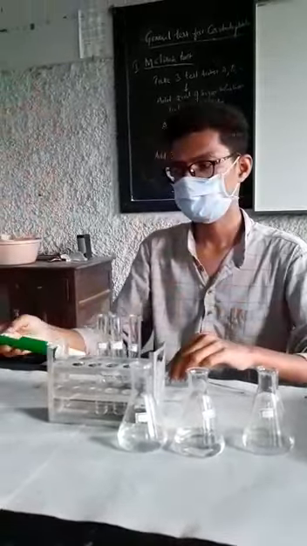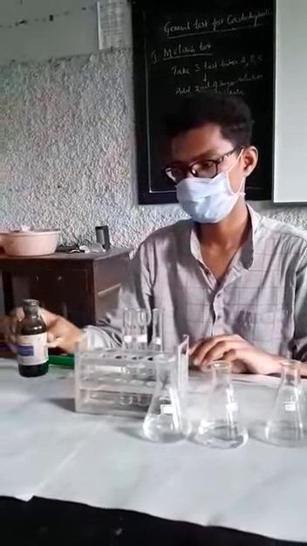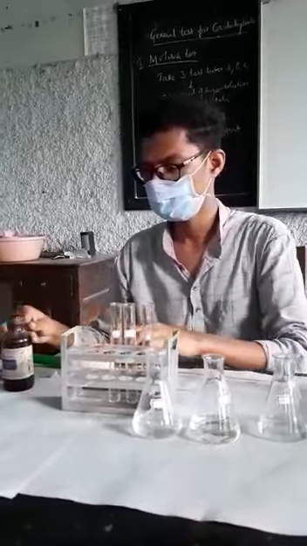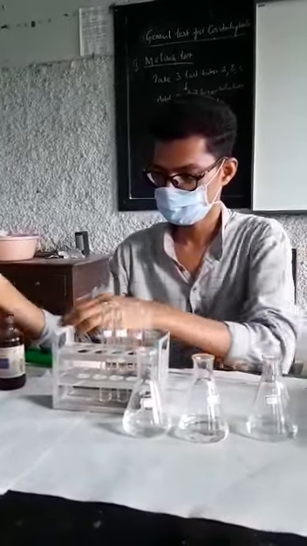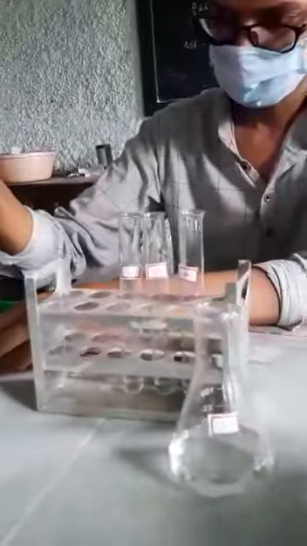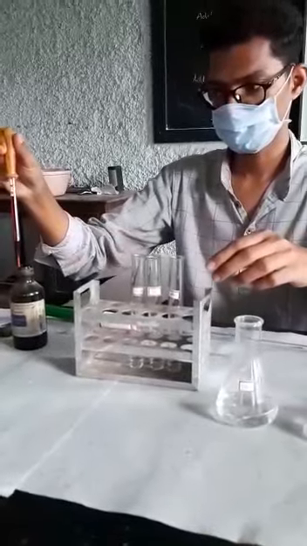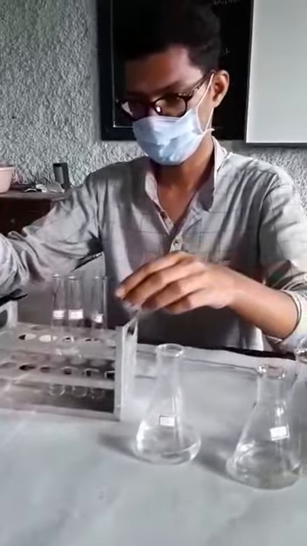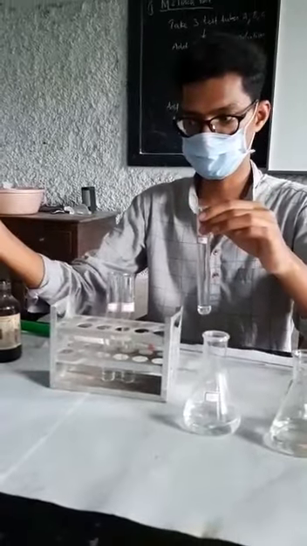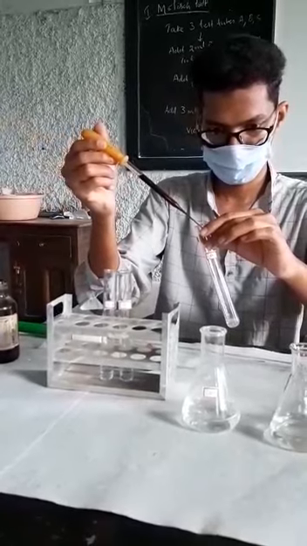Okay, now he will take out the Molisch reagent. Molisch reagent is a commercially available reagent. You can use it directly, and he will take a few drops of this Molisch reagent and add it to the different test tubes. And let us see in which test tube we will find the change in color after adding the sulfuric acid. Okay, you first add Molisch reagent, a few drops in each. 2-3 drops is enough. Okay.